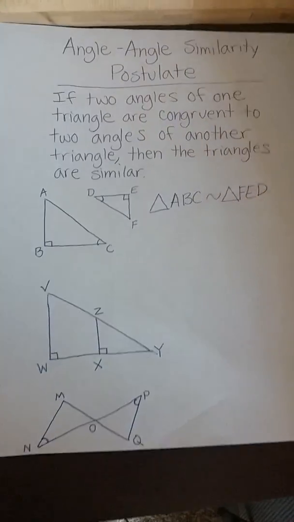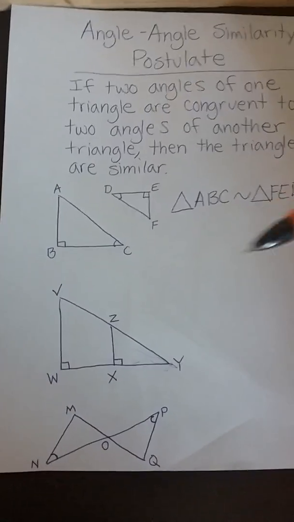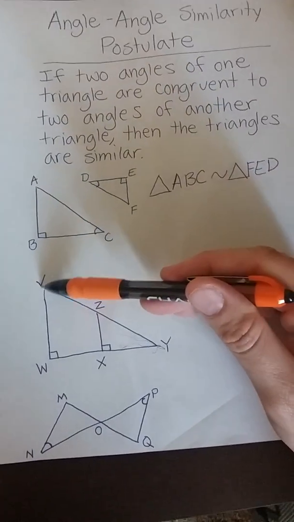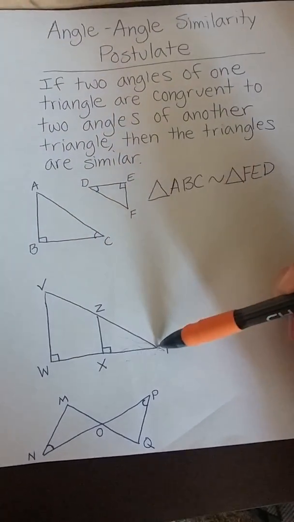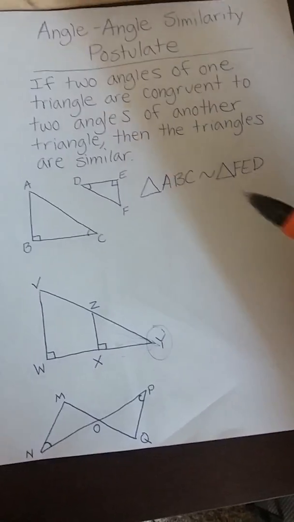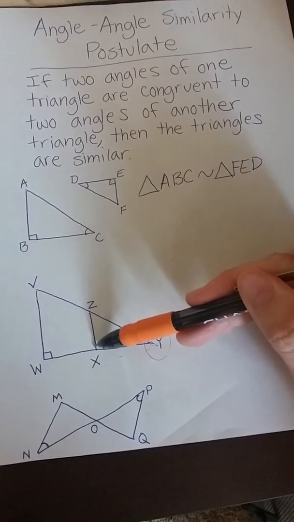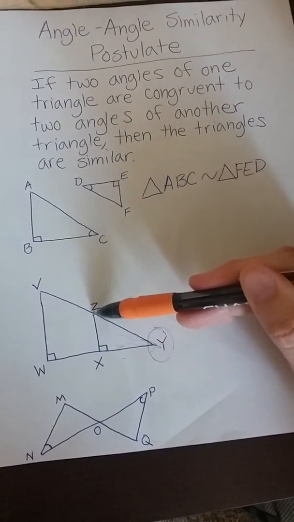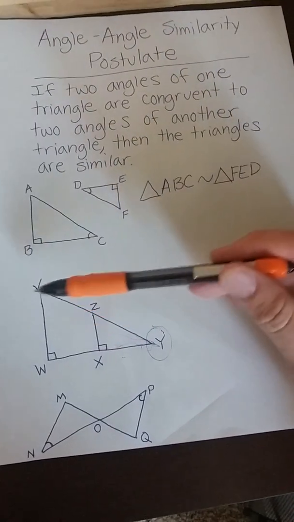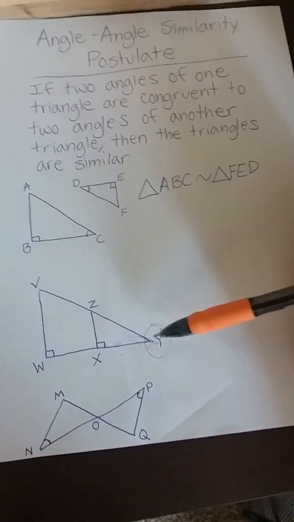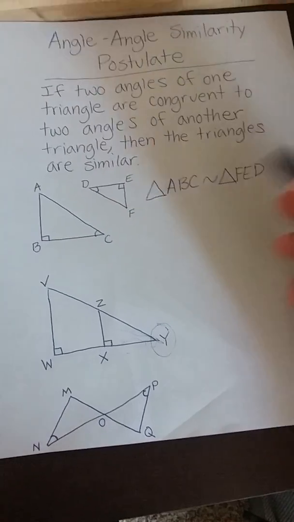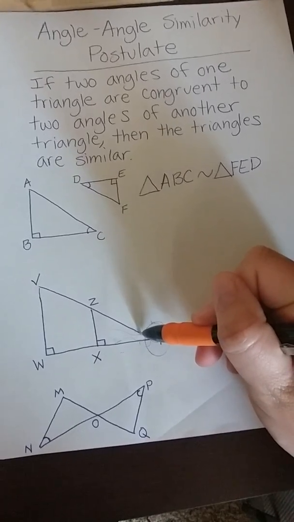We don't have a second angle marked, but there is a second angle that we know is congruent, because if you look at this big triangle, one of its angles is this angle Y right here. And if you look at this smaller triangle, one of its angles is also this same angle Y. When they use that same angle, that angle isn't changing size. It's staying exactly the same, and they're both using it. So that angle is congruent to itself.